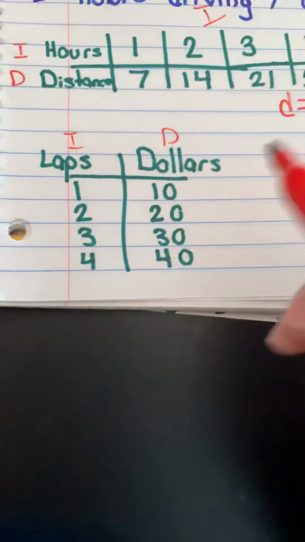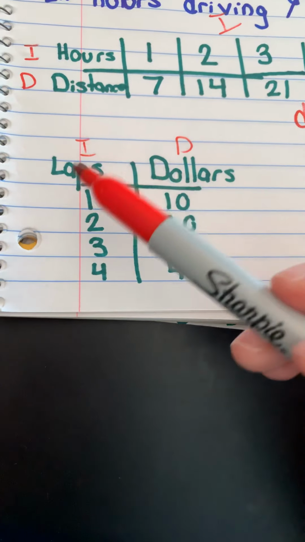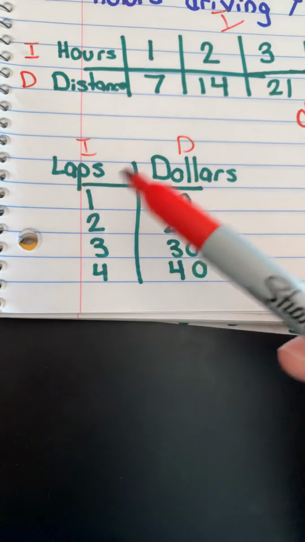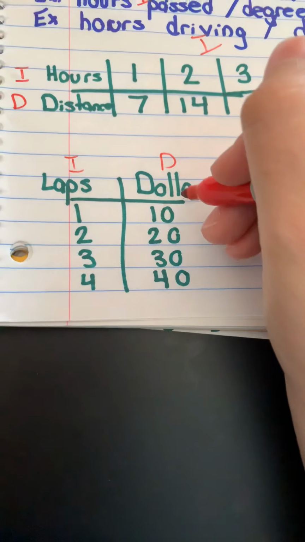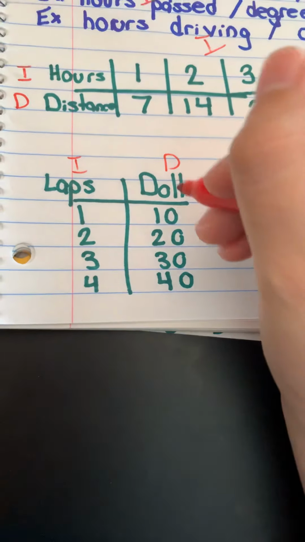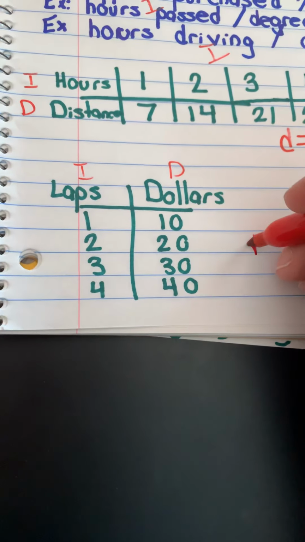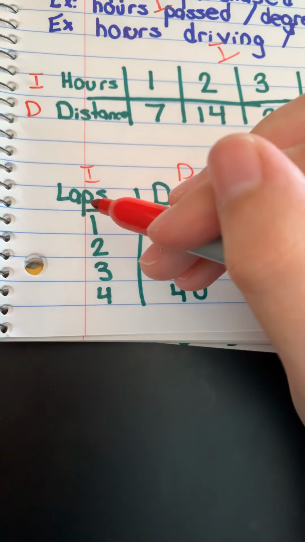If I'm looking at this one right here, it is a vertical table, but it's still the same thing, ID. First one's your independent, second one's your dependent, no matter what. So when I'm writing an equation, I always want my dependent variable to be by itself coming first. So for dollars, I'm going to put D for dollars, equals. And now I have L for laps.